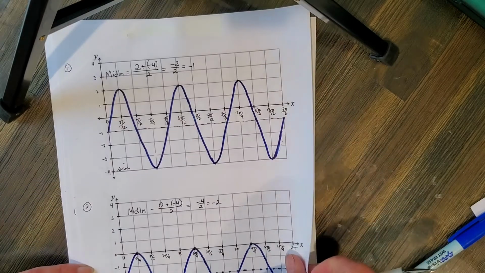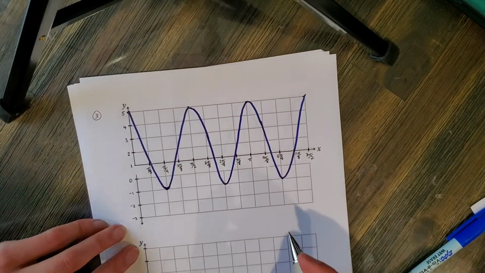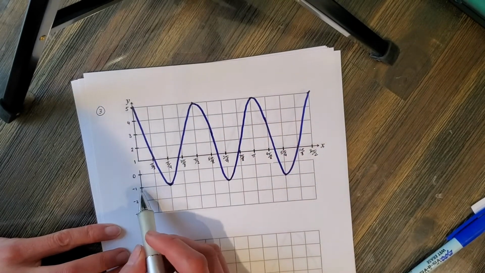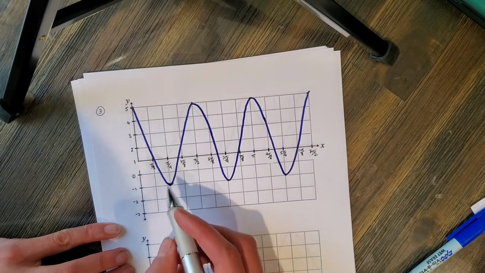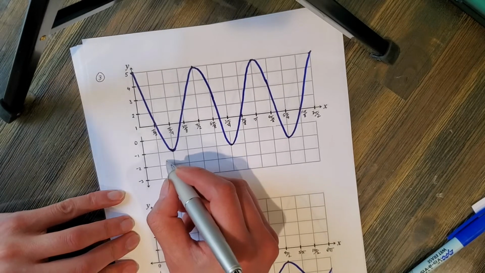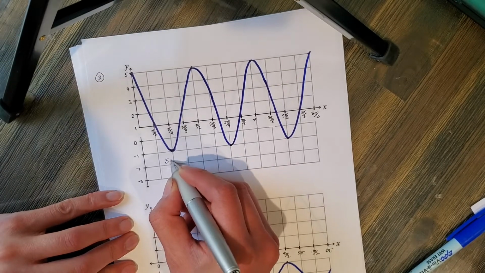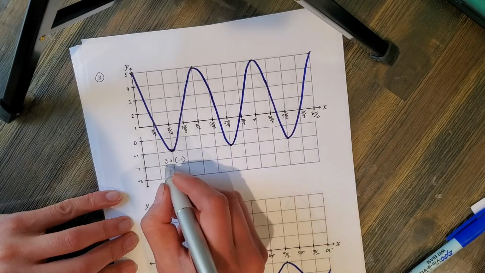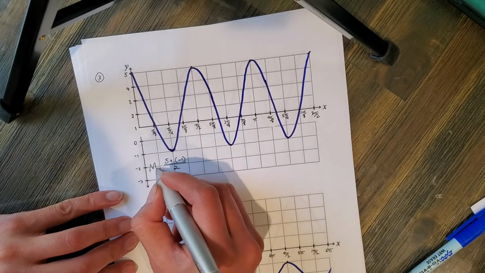Let's do the next one here. Again, we're just finding the midline. Take a look here. This is 5, the maximum, and this is -1, the minimum. So I'll do the math down here. So this will be 5 plus -1, and then we're going to divide by 2. I'll just do capital M right there.